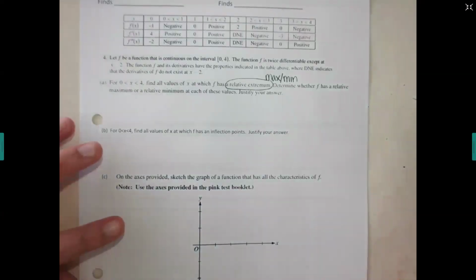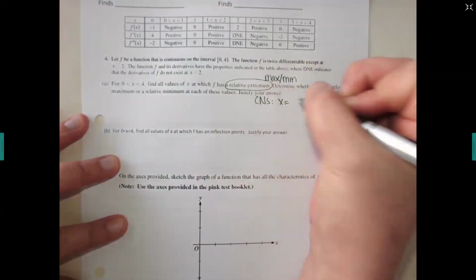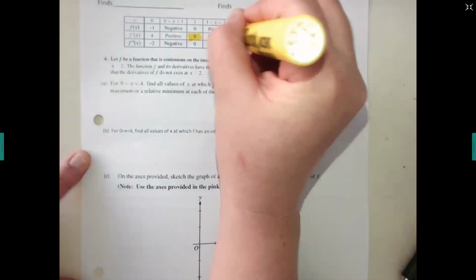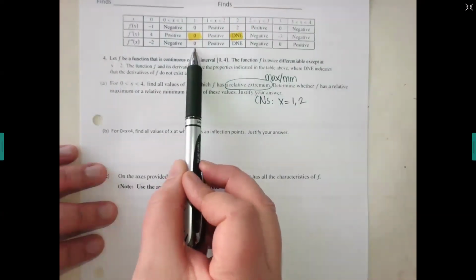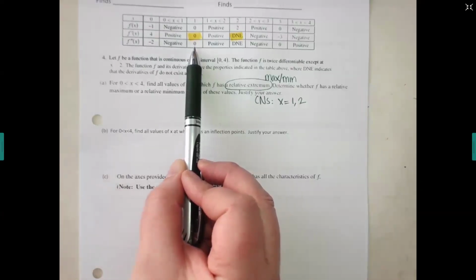Okay, so I'm looking at the F prime row. Where are my critical numbers, where F prime equals 0 or undefined? X equals 1 and 2. Because at 1, I have an F prime of 0, and then at 2, I have an F prime of DNE. From there, check your concavity, and it's inconclusive. So for example, what is F double prime at 1? Is it positive or negative for me to use that concavity check?